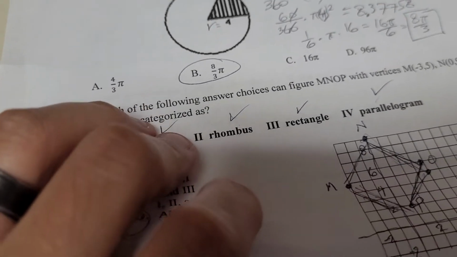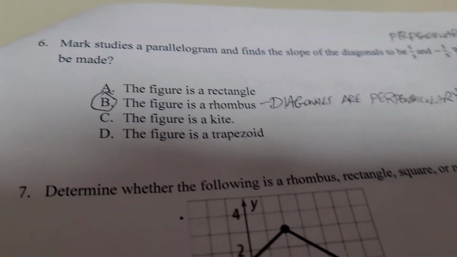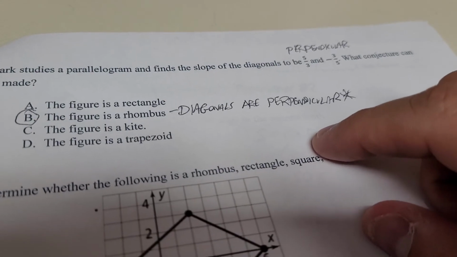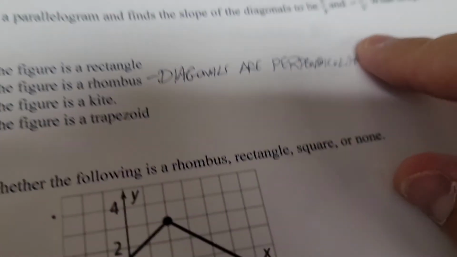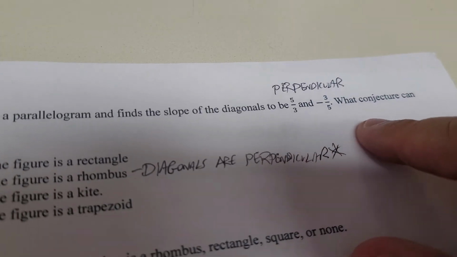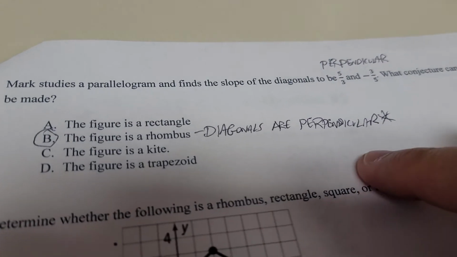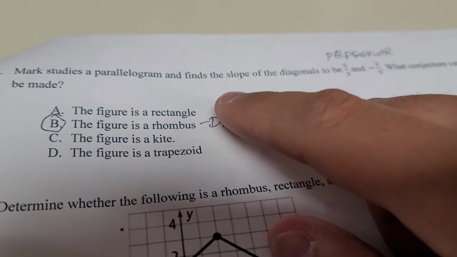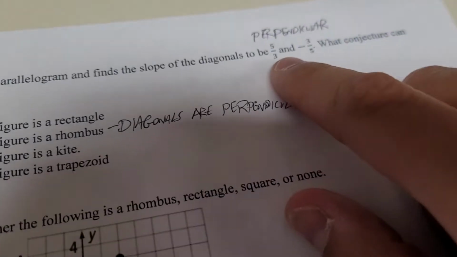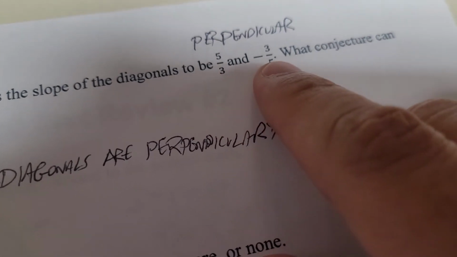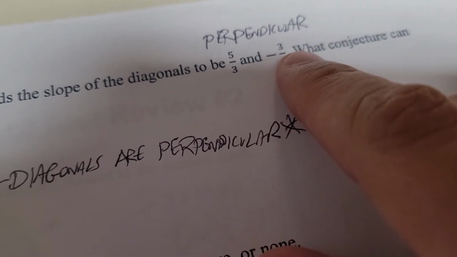Okay, and last page. So number 6. Mark studies the parallelogram and finds the slopes of the diagonals to have the slopes of 5/3 and -5 over 3. What conjecture can you make? So first of all, this is a parallelogram, which is a quadrilateral, and if these slopes are opposite reciprocals, you'll learn this in Algebra 1, that means that these are perpendicular. Okay, so those diagonals are perpendicular.